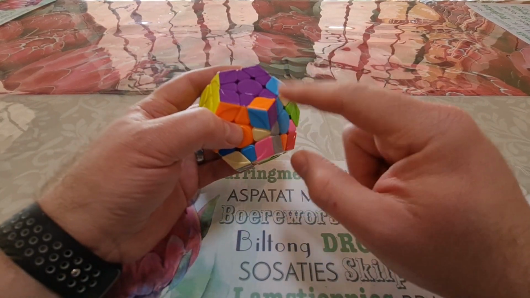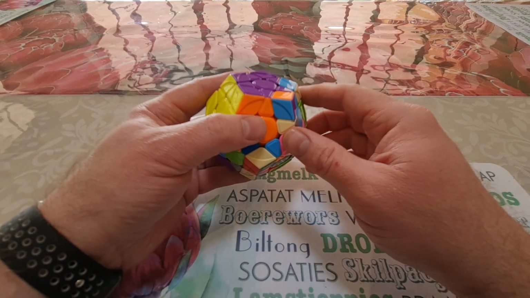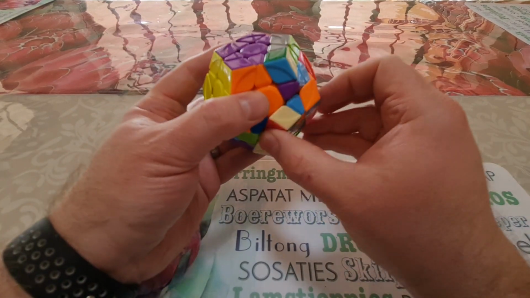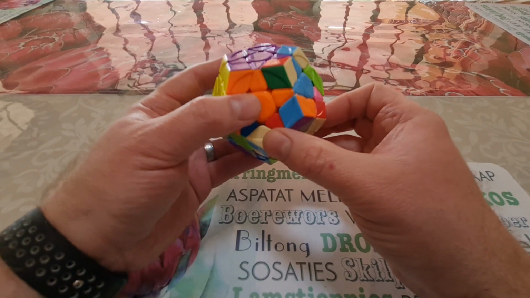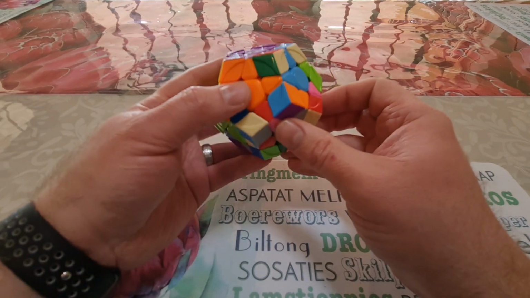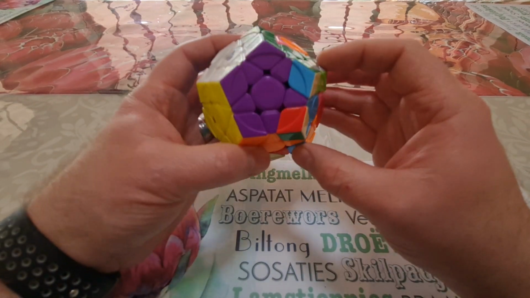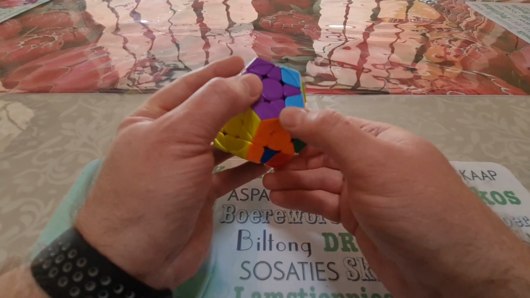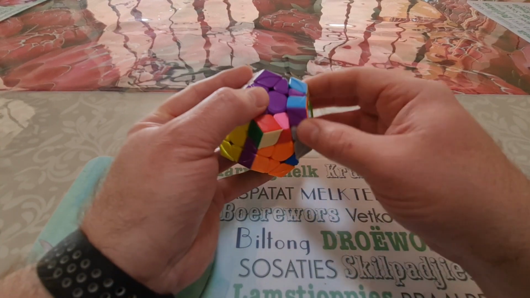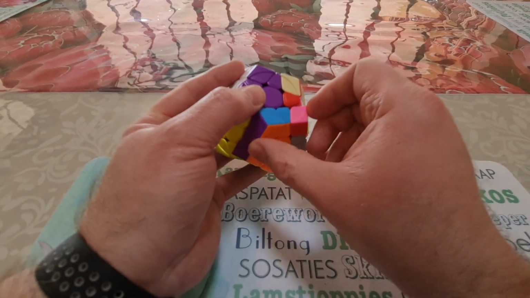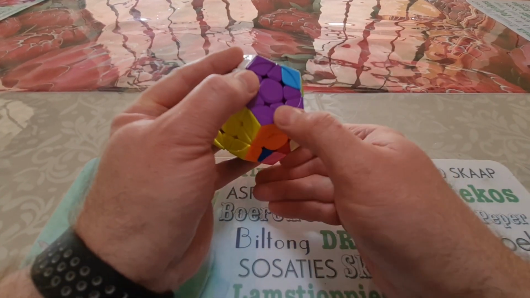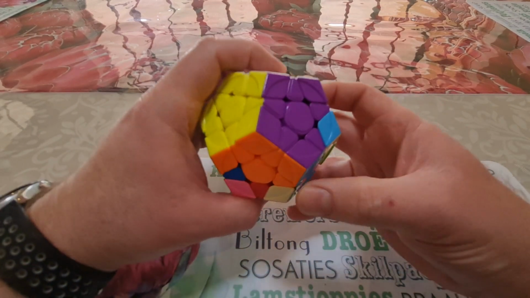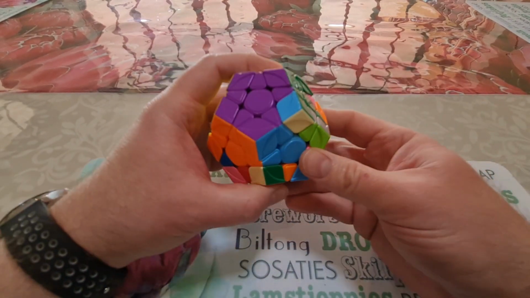Oh, got my permutation incorrect. So it's going to do this. And then we can do something like this. Okay, now we've got it in there.